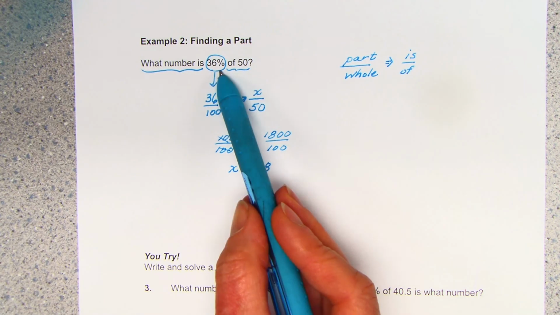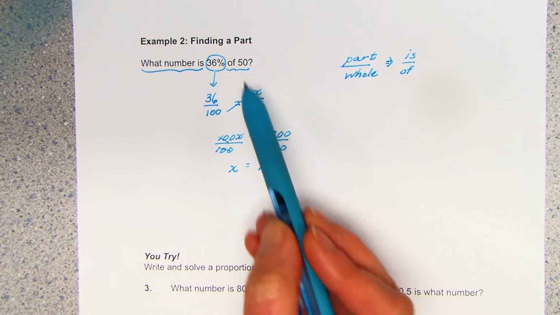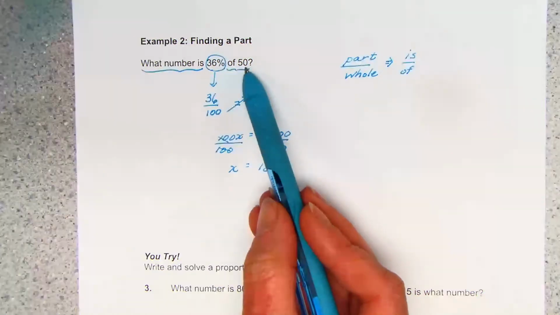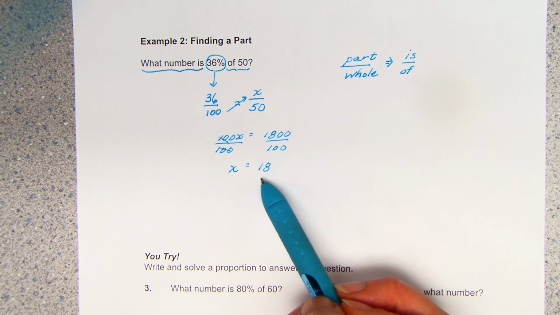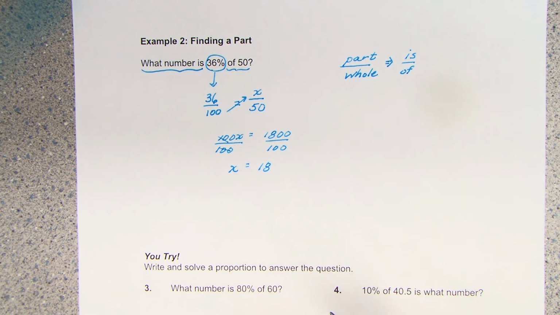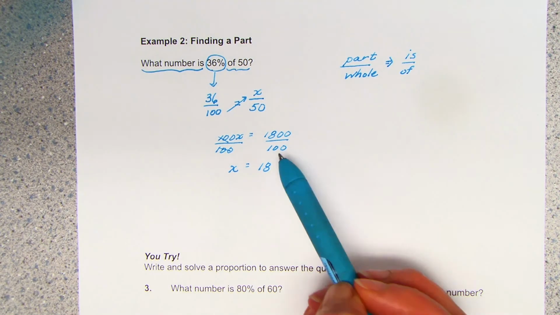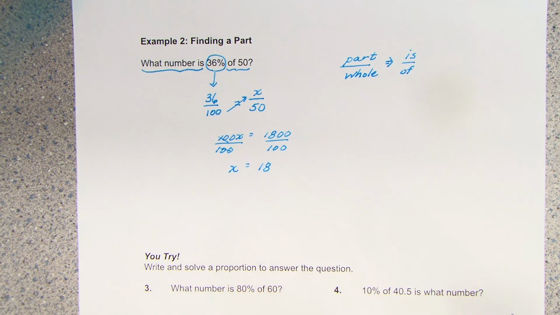36%, that's less than half. Is 18 less than half of 50? Yes, it is. Half of 50 is 25, and 18 is less than half of that, so this is a reasonable answer. It's always good to check your answers, especially when there's lots of zeros involved. I would want to make sure that I didn't have an extra 0 in there.